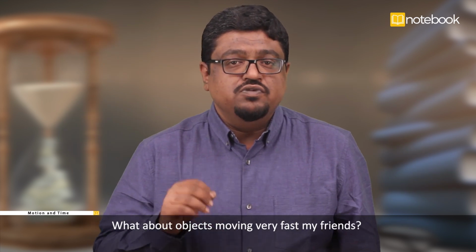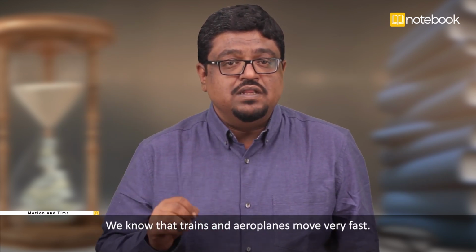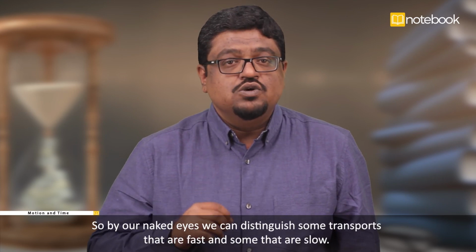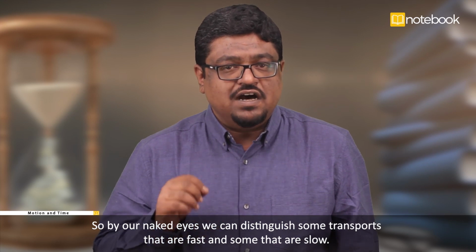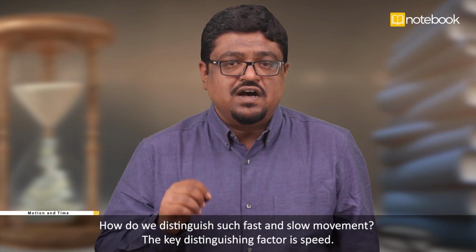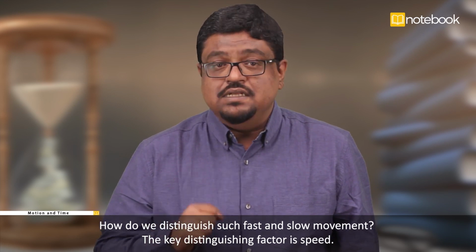What about objects moving very fast, my friends? We know that trains and aeroplanes move very fast. Rockets fly faster. So, by our naked eyes, we can distinguish some transports that are fast and some that are slow. How do we distinguish such fast and slow movement? The key distinguishing factor is speed.